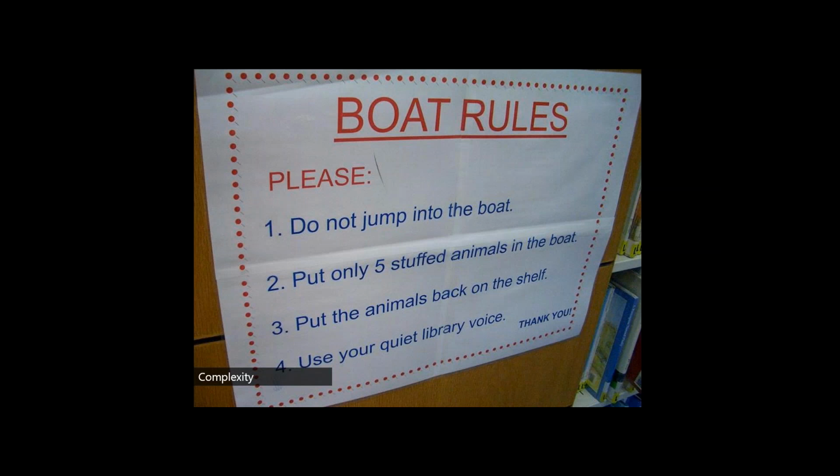I love this one. Okay, so this is in the children's department of a library with the rules for this boat that they have that you can get into. It's like a play piece, and they have rules for the boat. Clearly they've had some issues with behavior. What I love though is that there seems to be this expectation that kids will be able to read the instruction, put only 5 stuffed animals in the boat, when it's toddlers. It's toddlers who are in the boat, and the parent who's with them maybe sees the sign. It's the wrong information or too much information for the audience that it's looking for.